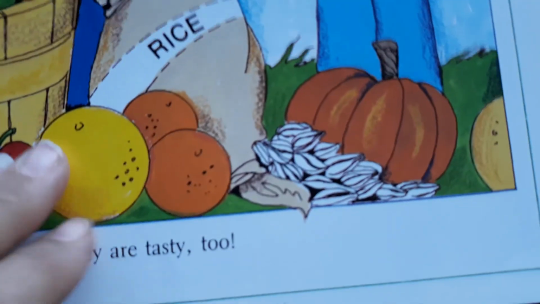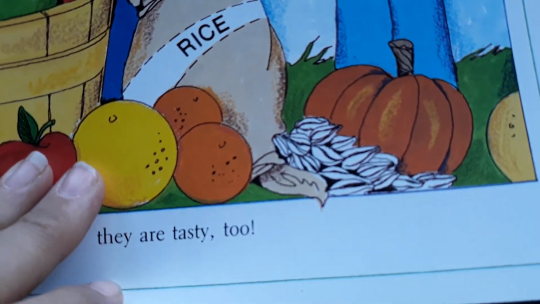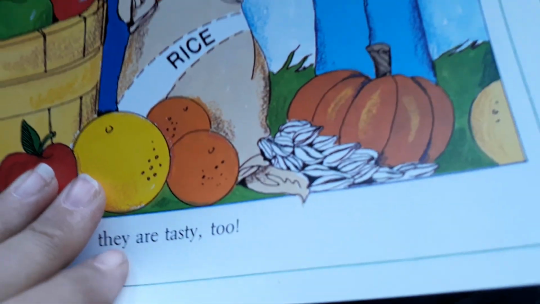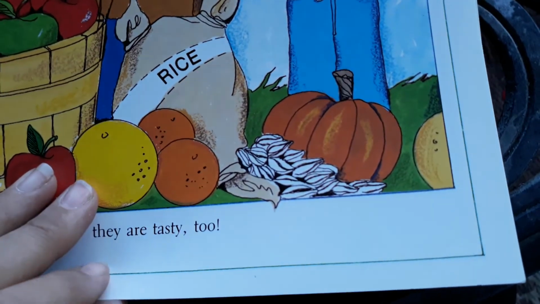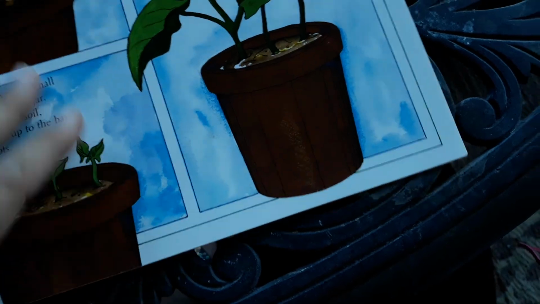Look down here, there's some sunflower seeds. How many of you like to eat sunflower seeds? I know we do at our house. We like the pickle flavor ones. All right.